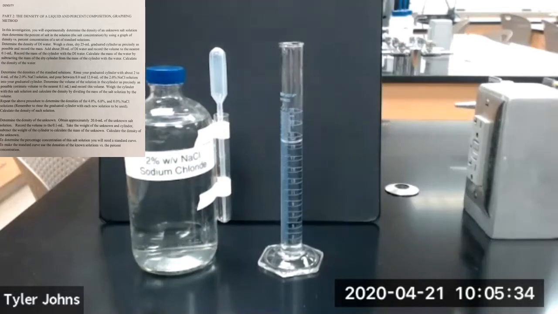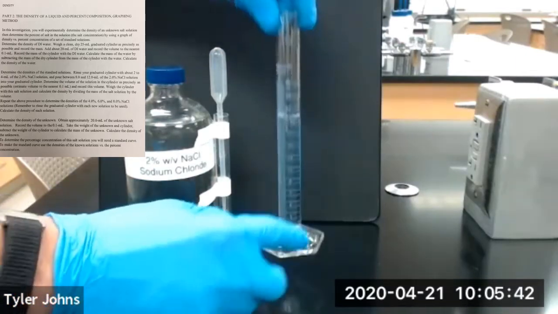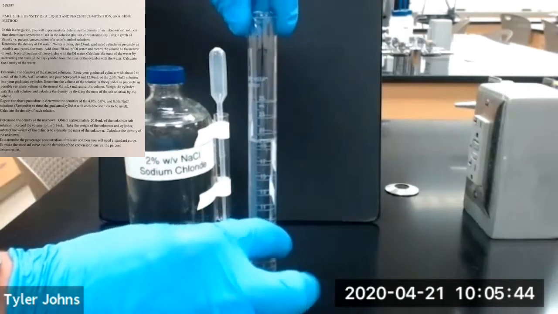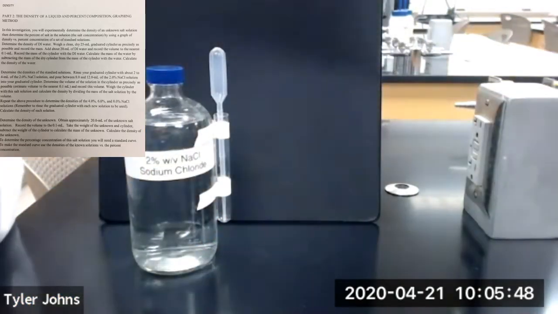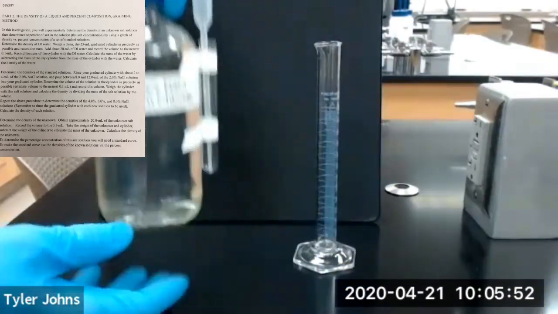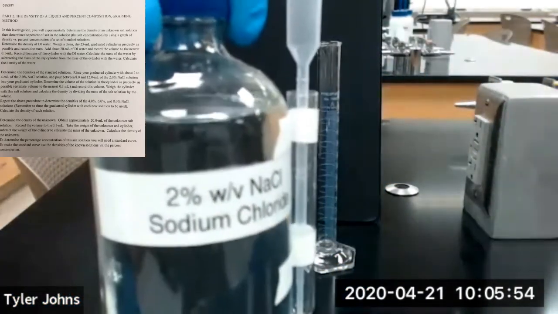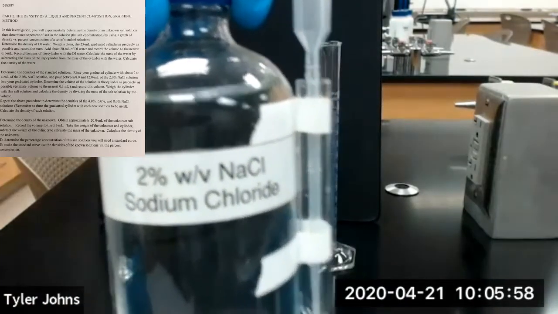Okay, so now we're going to determine the densities of standard salt solutions. So first, this is our 25 mL graduated cylinder that we've been using. It has our deionized water in it. We're going to dump the deionized water. And this is our first standard salt solution. So it's 2% sodium chloride.